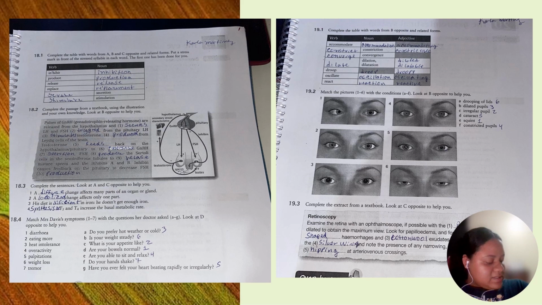Retinoscopy. Examine the retina with an ophthalmoscope, if possible with the pupils dilated. To obtain the maximum view, look at the pupil. Look for blot and flame-shaped hemorrhages and cotton wool exudates. Assess the state of the silver lining and note the presence of any narrowing, hair thinning, and arteriovenous crossing.